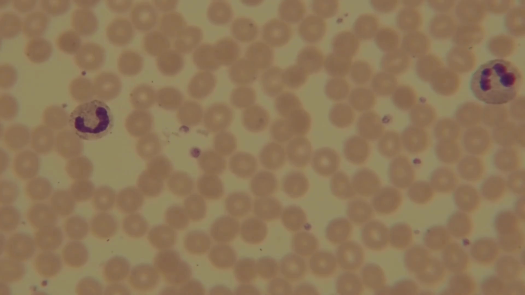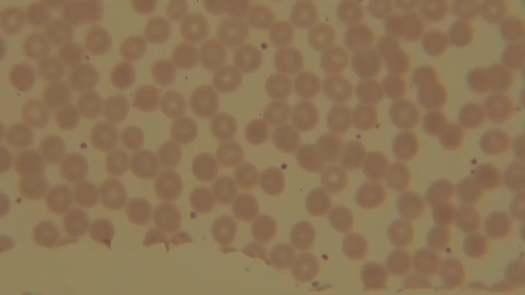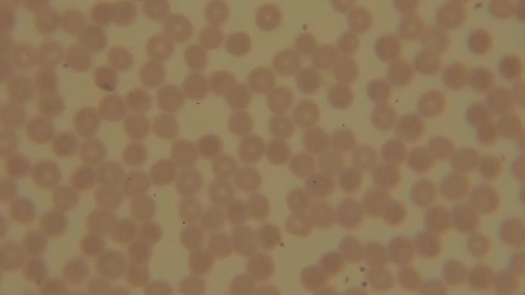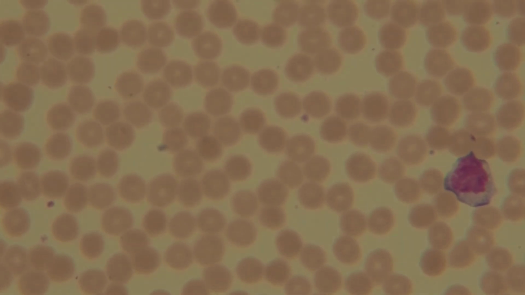Another band, a neutrophil, lymphocyte, reactive. Cytoplasm is blue, especially on the outside of the cytoplasm. You see a greater condensation of protein.